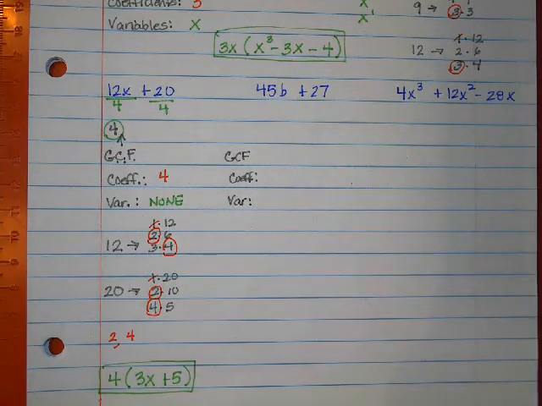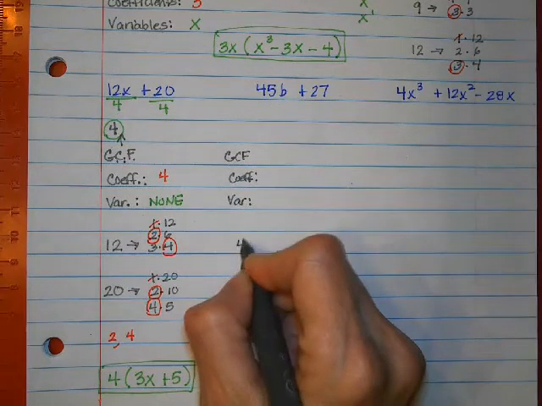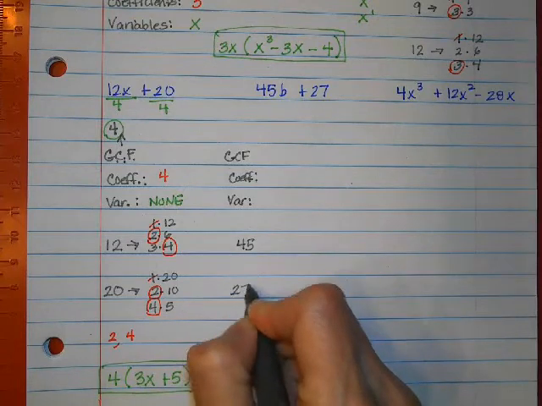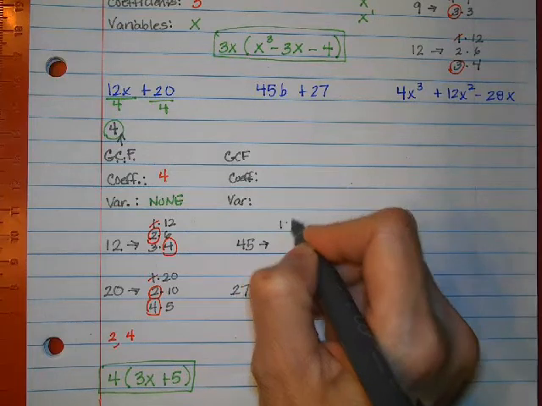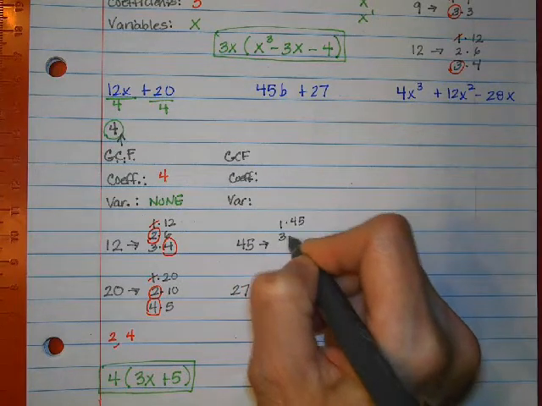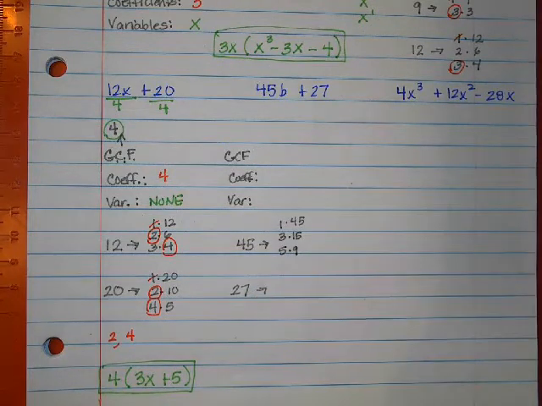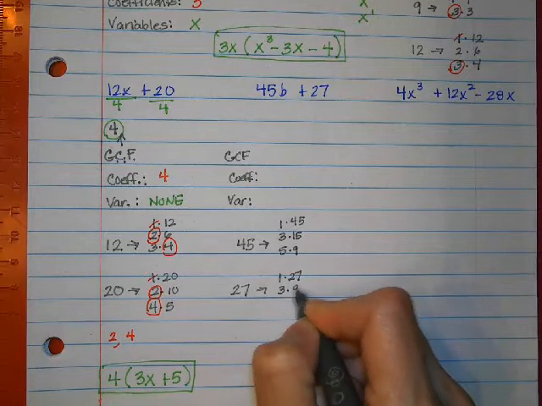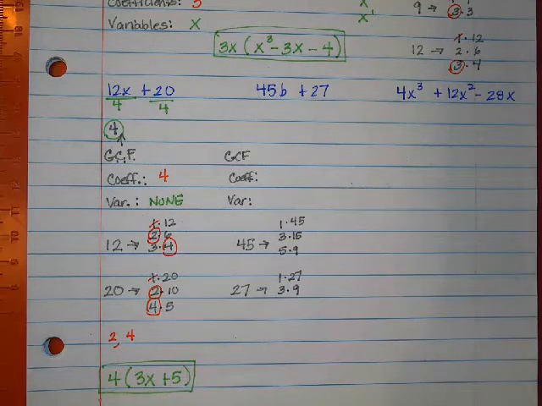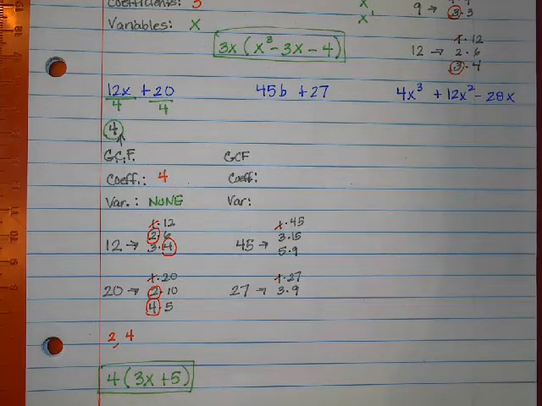So if we look at our coefficients, we got 45, then we got 27. We did 45 earlier: 1 and 45, 3 and 15, then 5 and 9. And for 27, we've got 1 and 27, 3 and 9. Alright, so which factor do we not deal with when finding GCF? That's right, the factor we don't deal with is 1, so we don't have to worry about it.